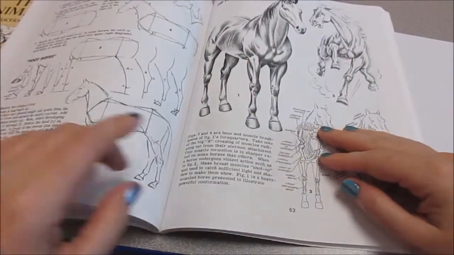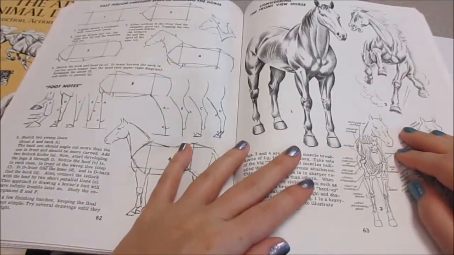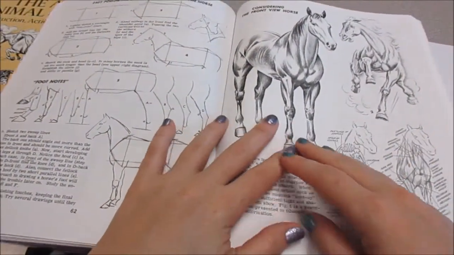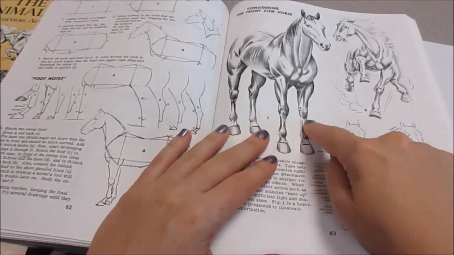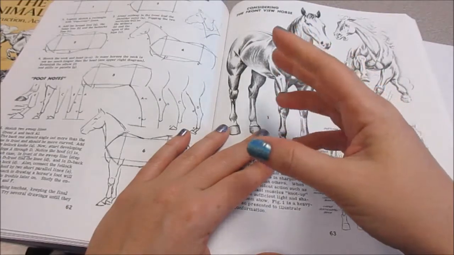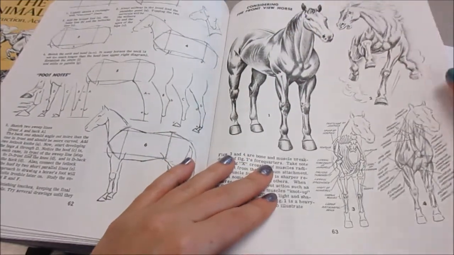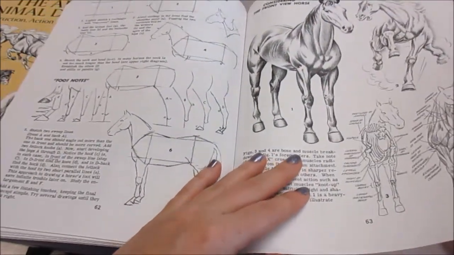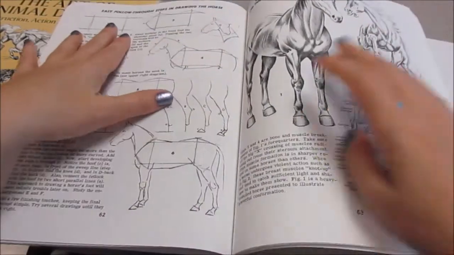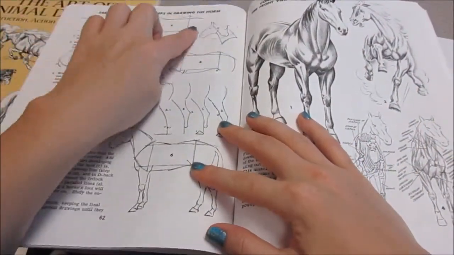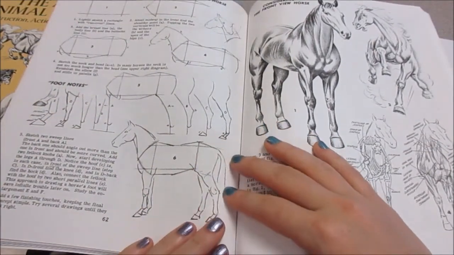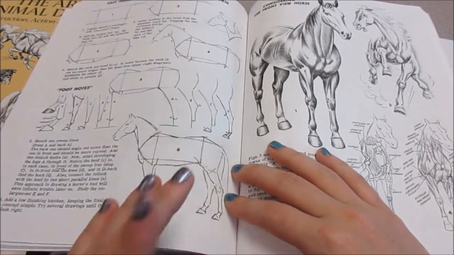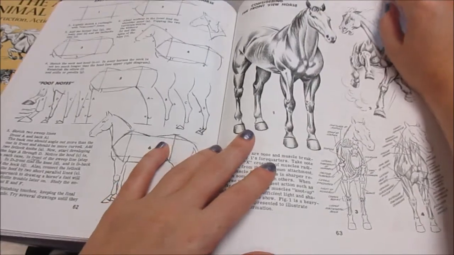Now, if we were to go into more detail, we'd start to see what way the legs bend. That's very important. Horses have these knobbly knees, so it's easy to see where the leg is bending. This is a step-by-step of if you want to use a box to draw them. I think that might be a little bit tricky. We're going to try to do it a little bit simpler than that.